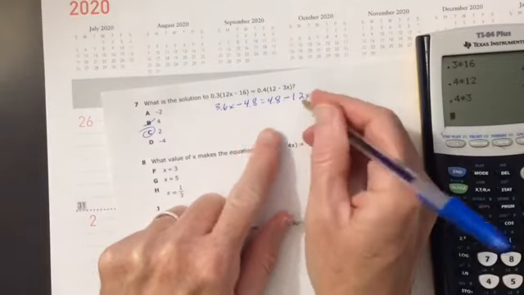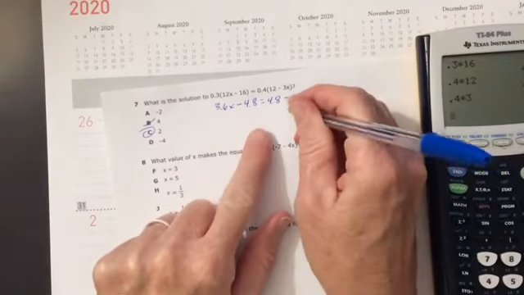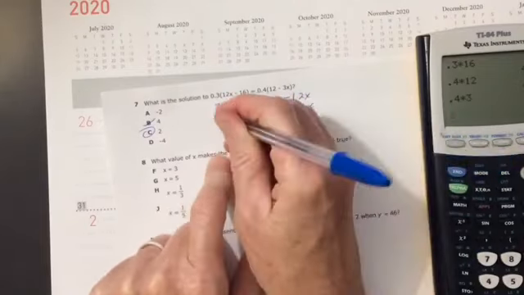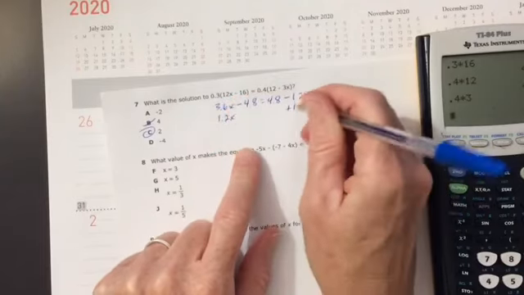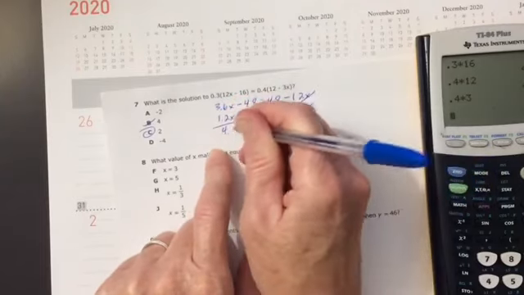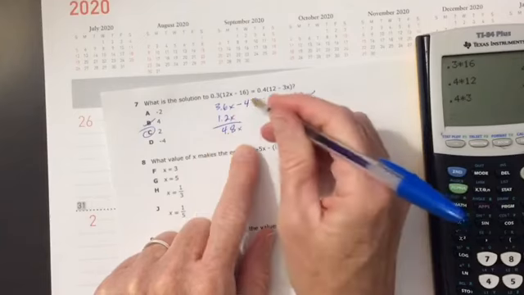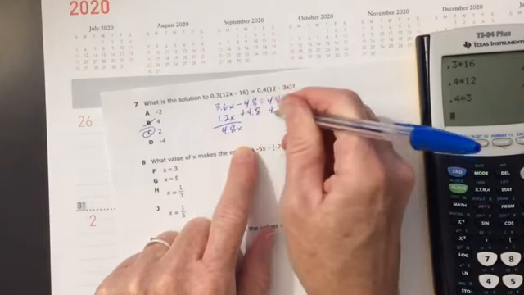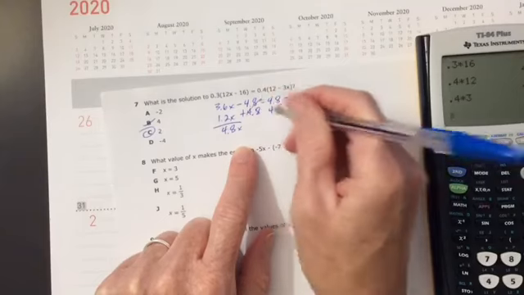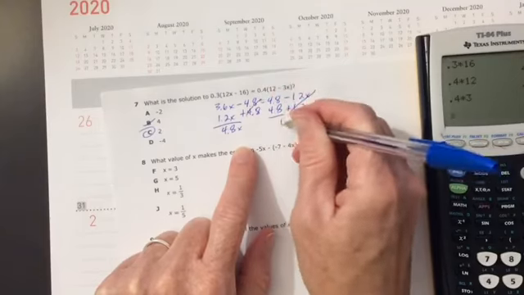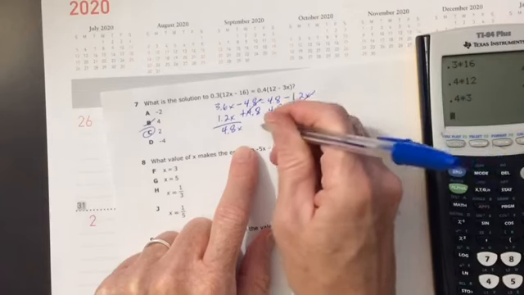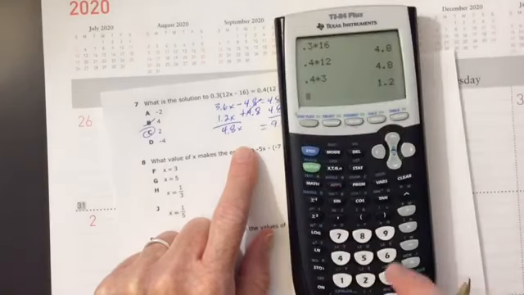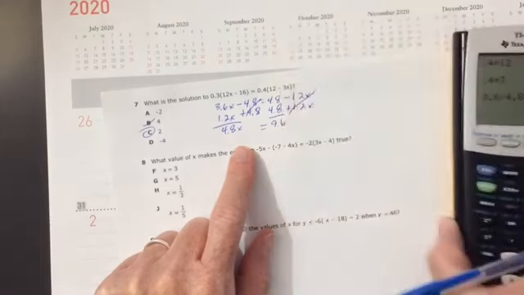So let's move this x over here. So we'll add 1.2x to both sides, and that gives us 4.8x. On this side, we need to add 4.8, and we can already see that it's going to be 2. 9.6 equals 9.6 divided by 4.8 gives us 2.